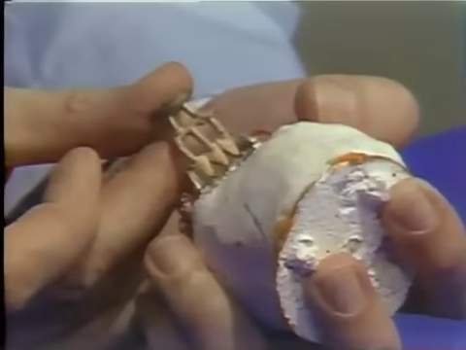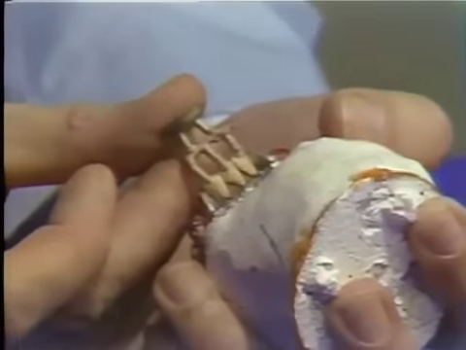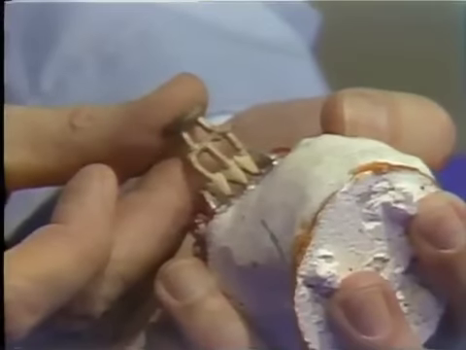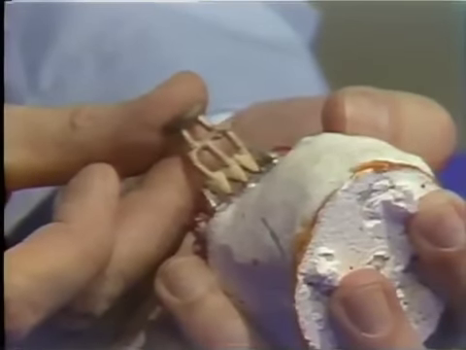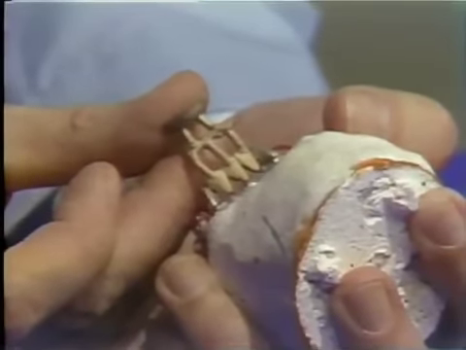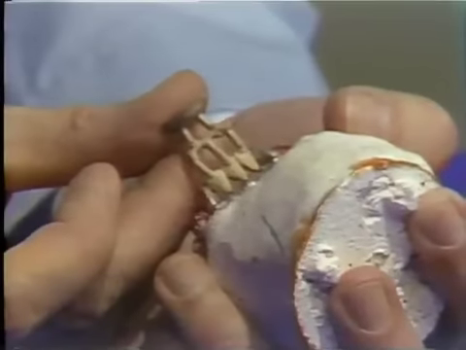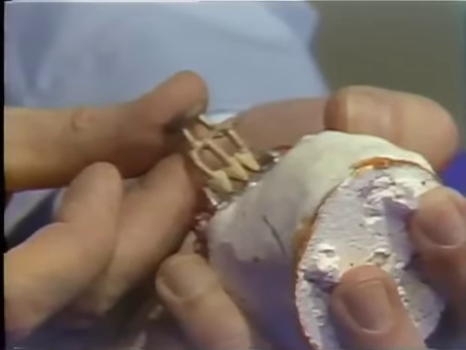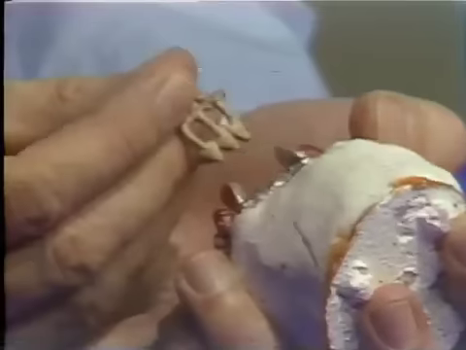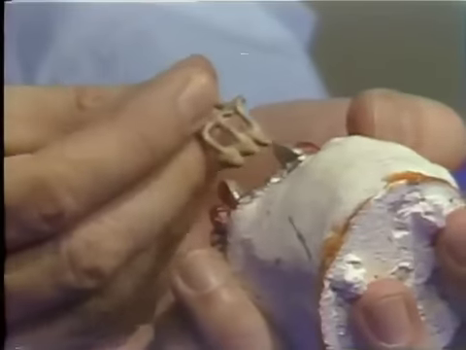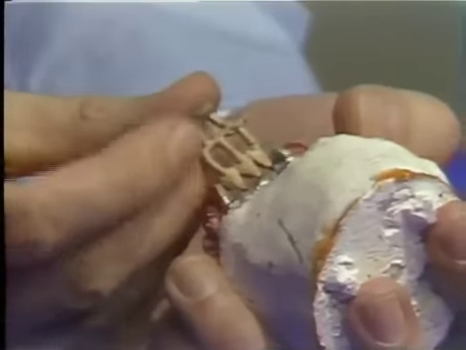and this is a casting with the sprue still in position of the gold cores, which when they're finished are going to be used to carry the porcelain overlay when it's fused on here in the furnace. These particular Pontics have been cast as one unit, as you can see, so that when they're finished, soldering is only necessary at each end of the string of 3 Pontics.